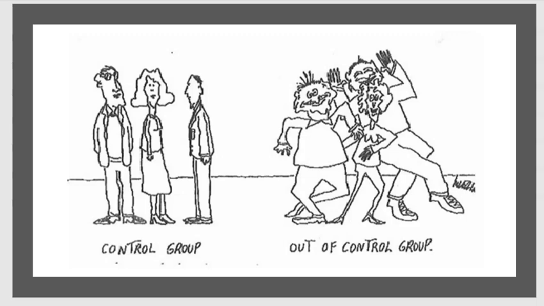Found this graphic, and it's the control group and the out of control group, and for you dissertation and research nerds, I thought, this is pretty funny.